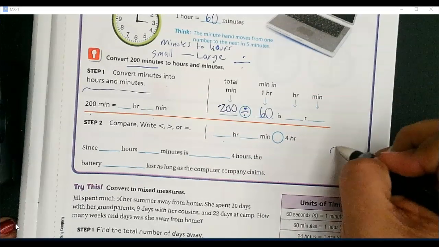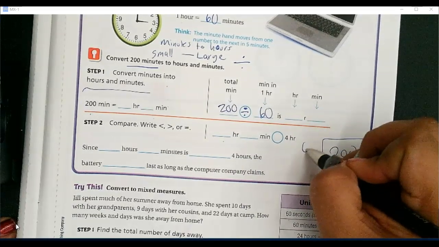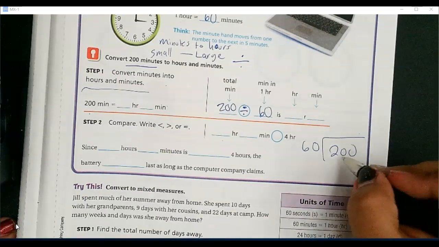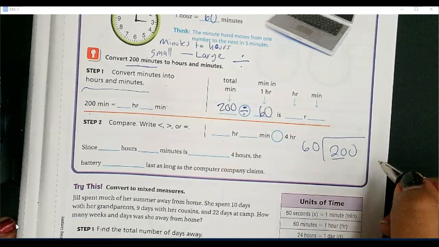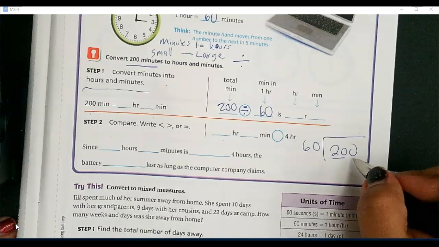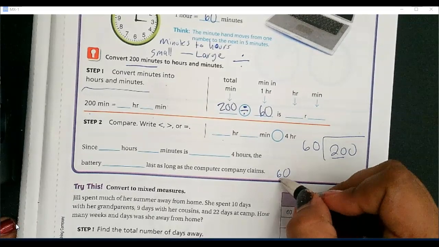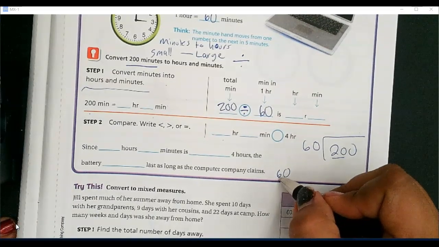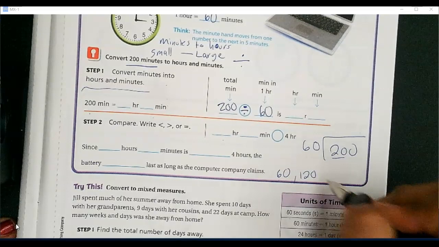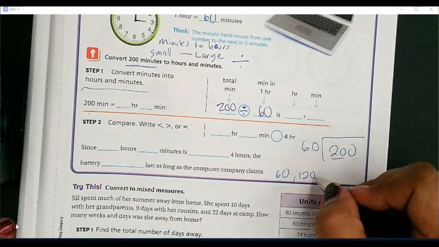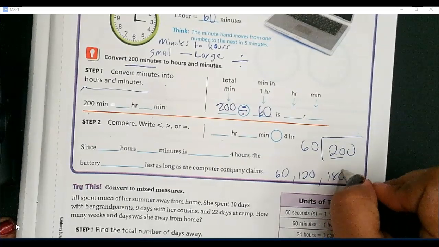So, when I divide 200 divided by 60, how many times does 60 fit into 200? Well, I can't make it fit into 20, so I'm going to have to go right into 200. So you can write your multiples of 60. Just double it. So 6 times 2 is 12, so double 60 is 120. Then after 120 is 180.